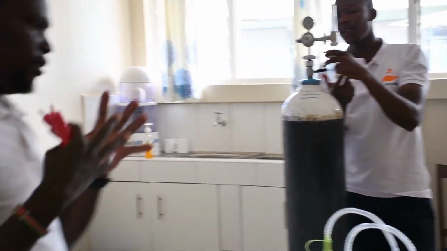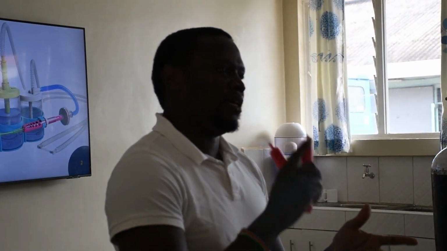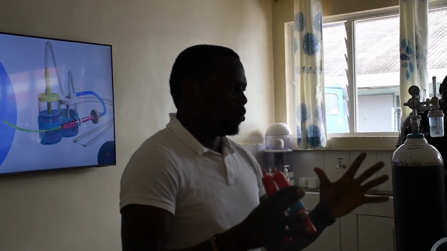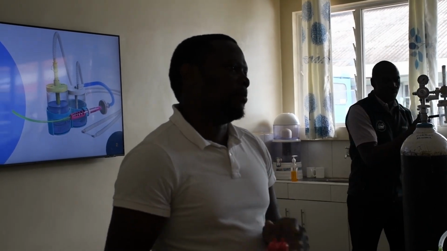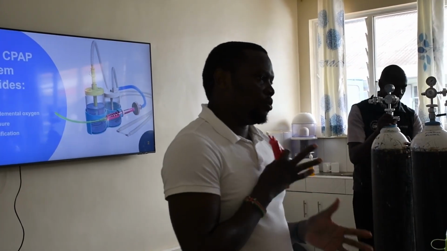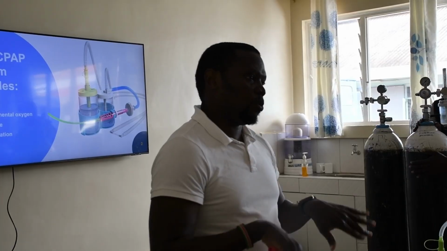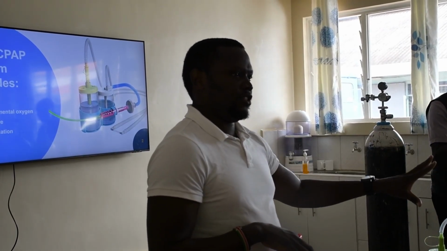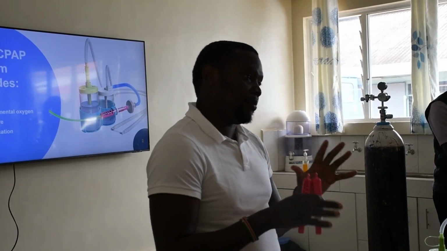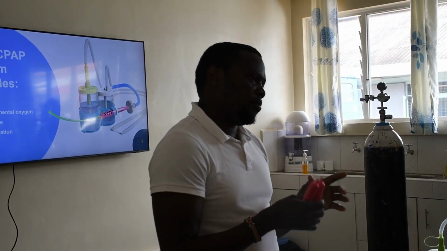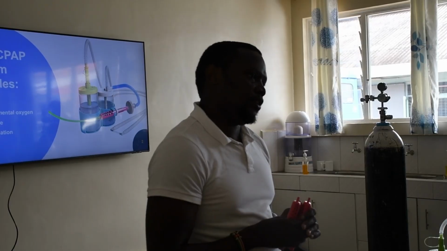Generally, the functions of bubble CPAP are the same across the board. There's Pumwani, there's the America, there's Fisher. They work almost using the same mechanisms. The only difference you're going to see in this one is that you don't require electricity. In the other devices, most of the time you require electricity. So this is the first device coming to market that is able to blend without electricity.